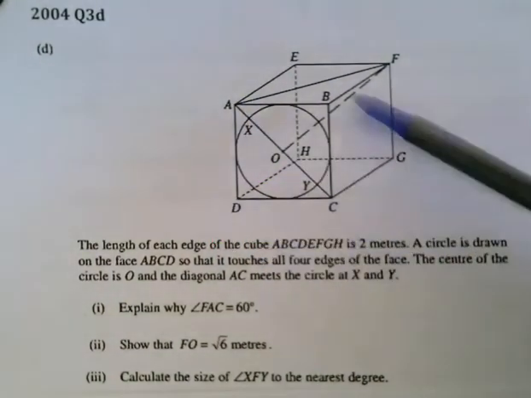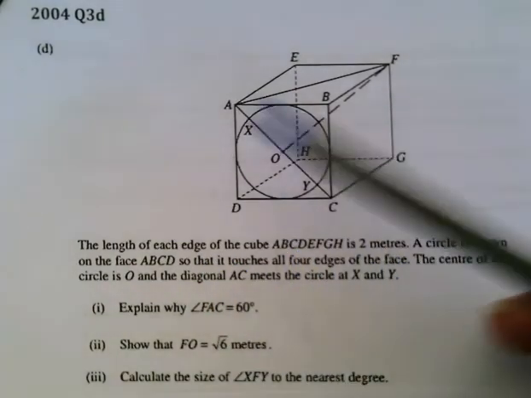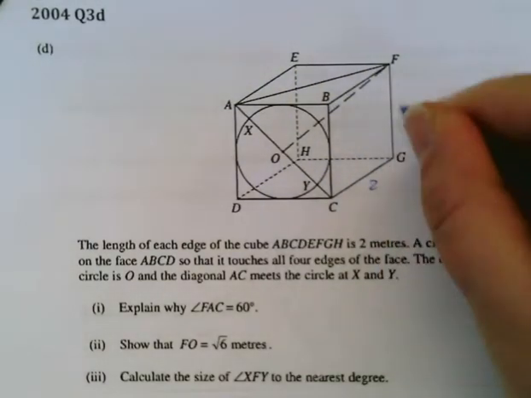So we've got a cube here, so it's got all equal sides, okay? 90-degree angles in the corner. The length of each edge of this cube, A, B, C, D, E, F, G, H, is 2 meters.